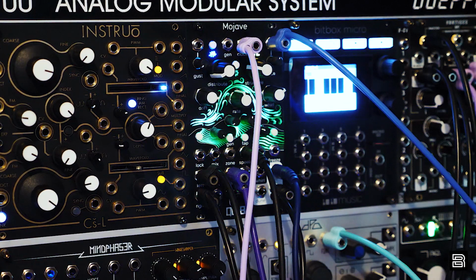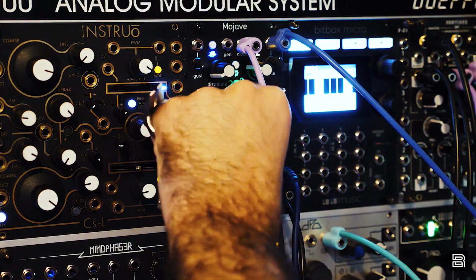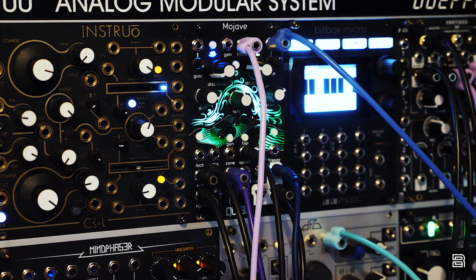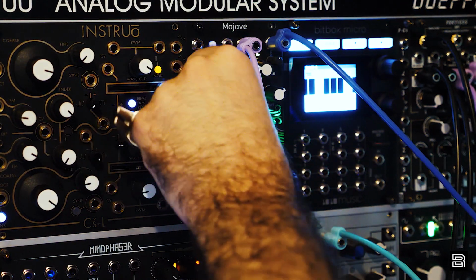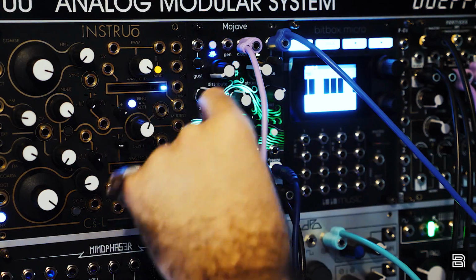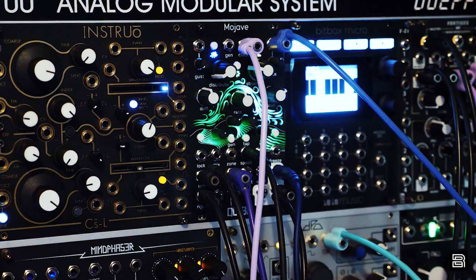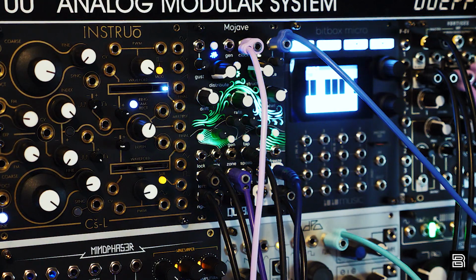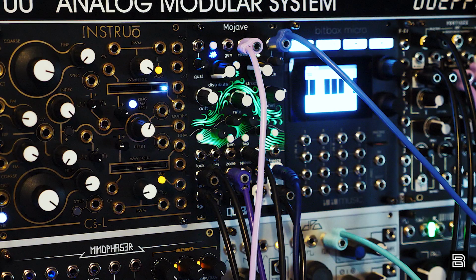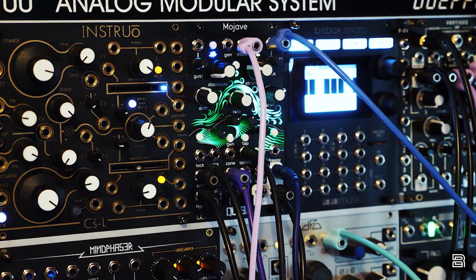We'll try switching sample. Okay, standard. That's really cool too. And there's no modulation happening on the Morphogene itself.